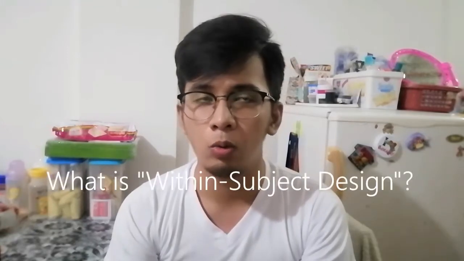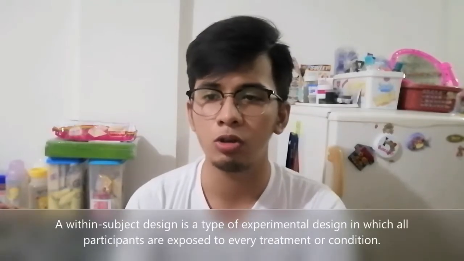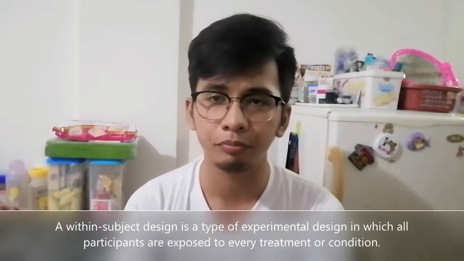Before we go to the framework, we need first to know what is within subject design. Within subject design is a type of design in which all participants are exposed to every treatment or condition. The term treatment is used to describe the different levels of the independent variable, the variable that is controlled by the experimenter. In other words, all of the subjects are treated with the critical variable in question.